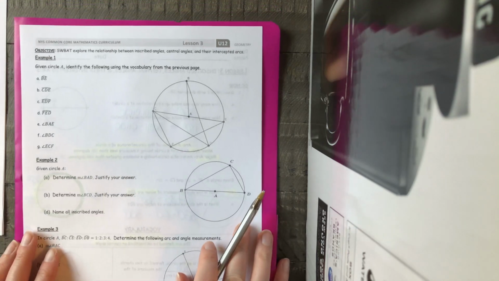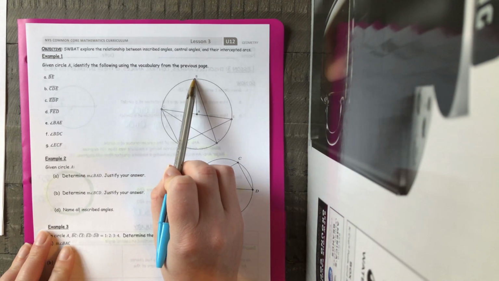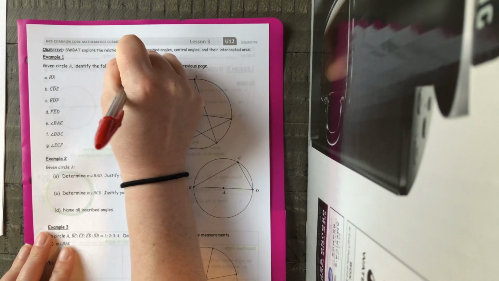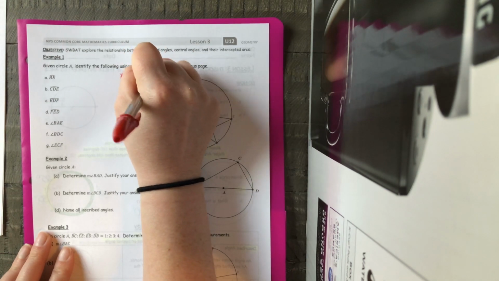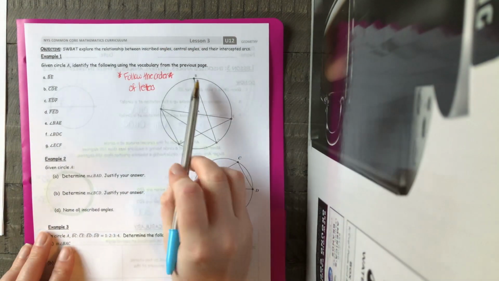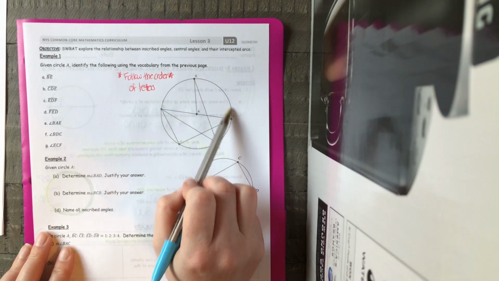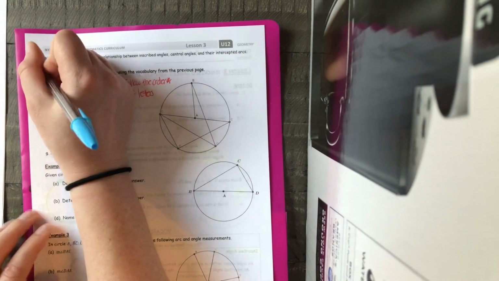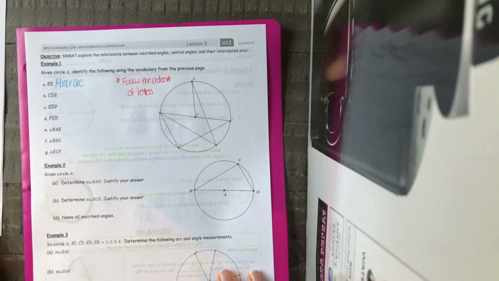Part A asks me to look at arc BE. If I look from B to E, and let's add this to our notes real quick, it's so important that you follow the order of the letters. If I follow B to E, this is definitely less than 180. It's maybe like a quarter of the circle, just a little chunk. So I know that this isn't just an arc, it's a minor arc. I'm just going to fill that in.